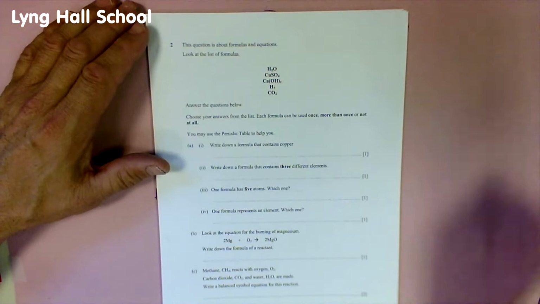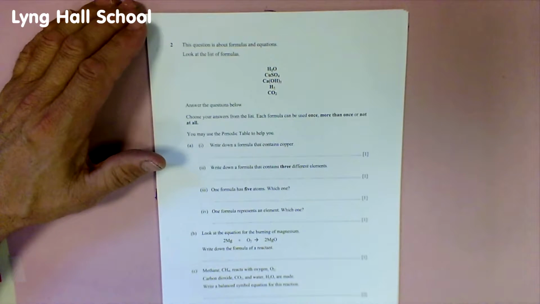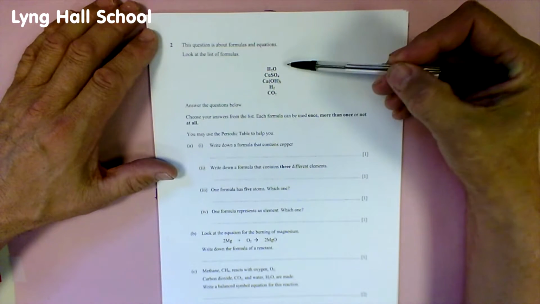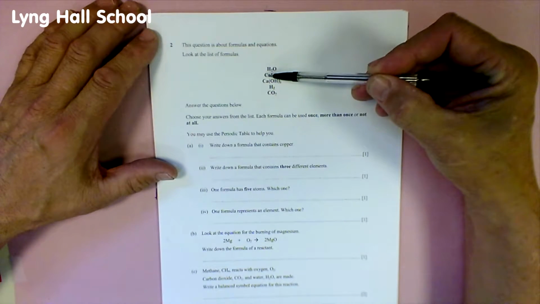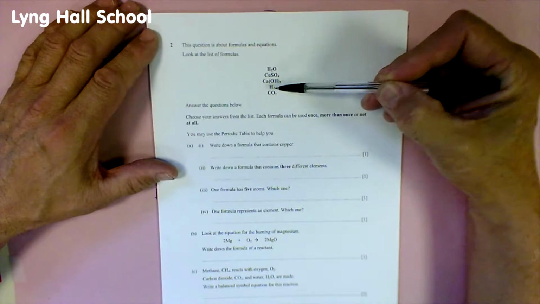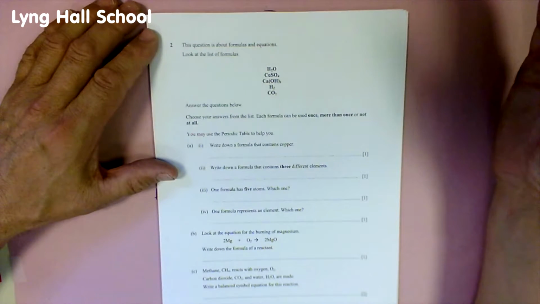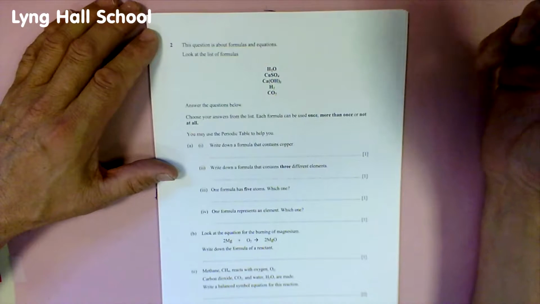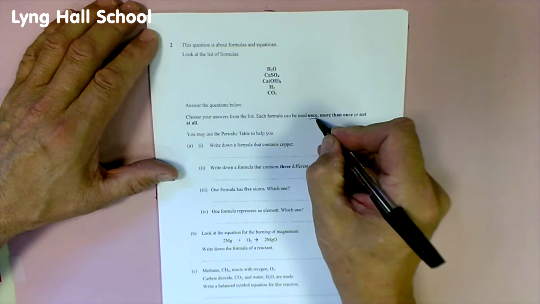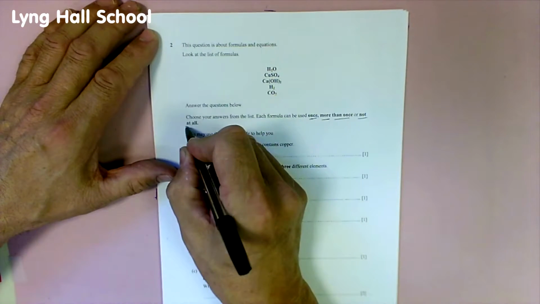Hi, this is basically a typical problem which we would find in C1 atomic structure and periodic table. We've got a list of formulas here. We've got H2O, water, copper sulfate, calcium hydroxide, hydrogen and carbon dioxide. Now the first thing to do is make sure you read the question. So it says choose your answers from the list. Each formula can be used once, more than once, or not at all.